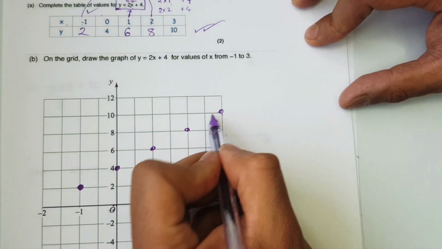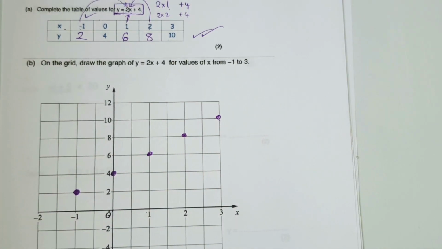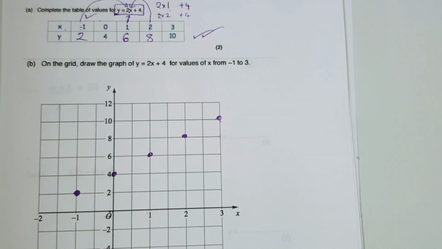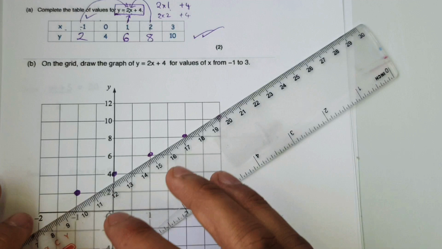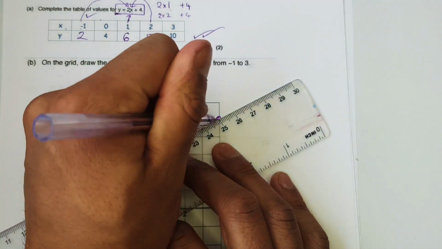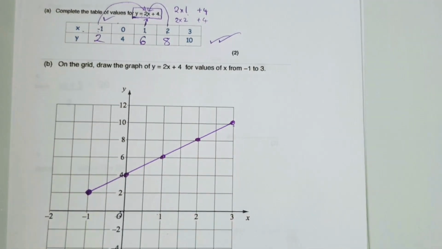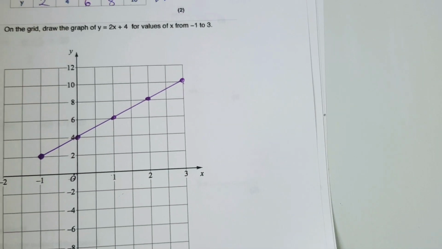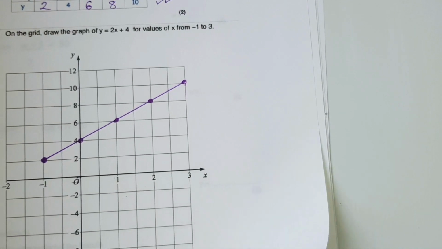You should get a nice straight line. And then with a ruler, you're going to join those points together. And there you go, that's your second mark. So 1 mark for all the correct dots, the second mark for a line straight through it.